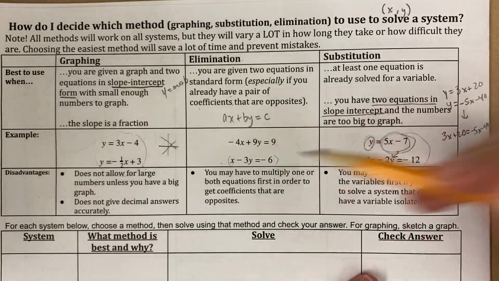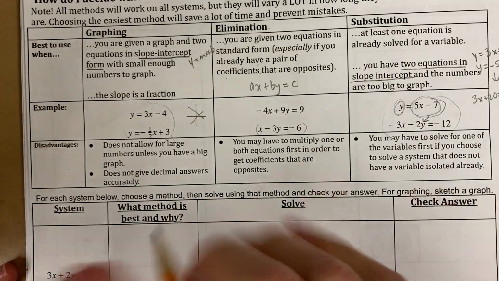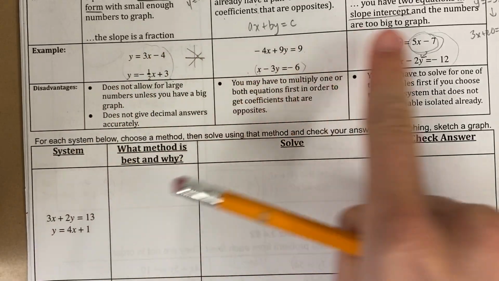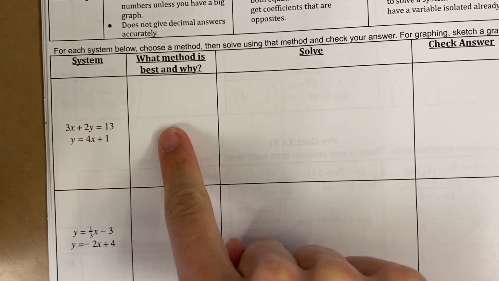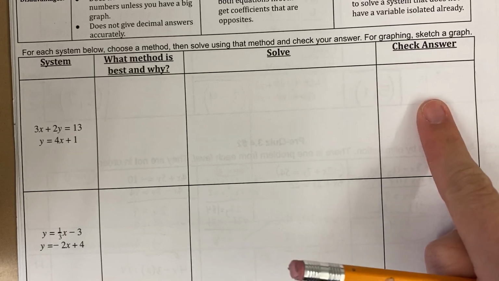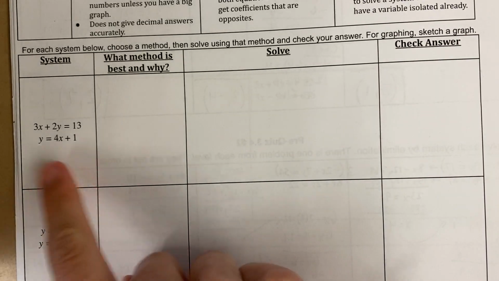Okay, so that's kind of where you would use those 3 methods. The notes are here, so you can reference them, but you're going to go ahead and for each of these systems, you're going to look at this and say, what am I going to use? Graphing, elimination, or substitution? You're going to say which method you would use and why, and then you're going to go ahead and solve it using that method, and then make sure to check your answer. So you're going to go ahead and try this first one.